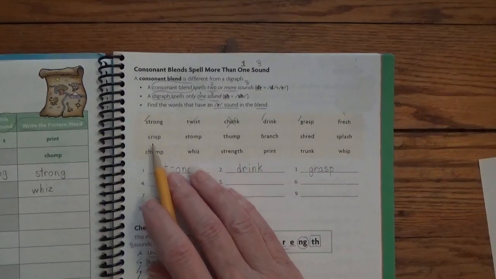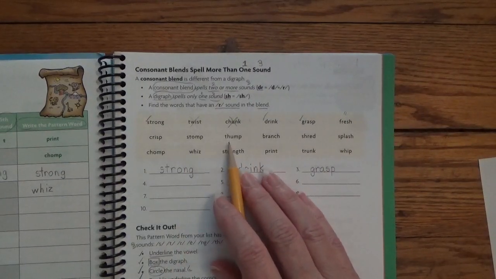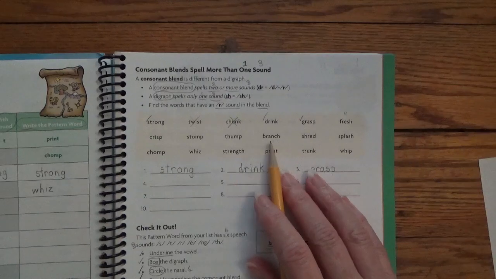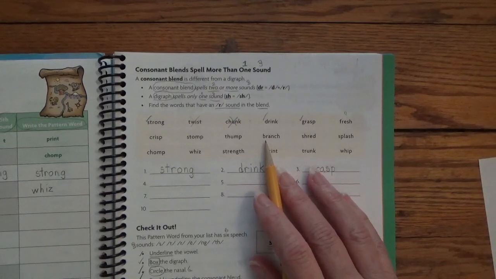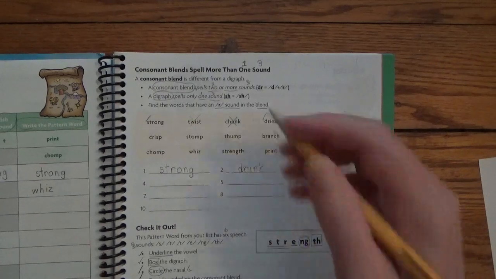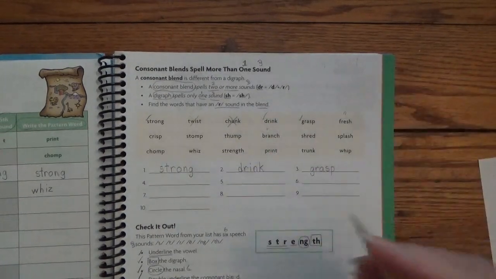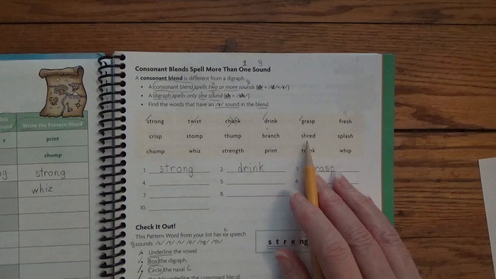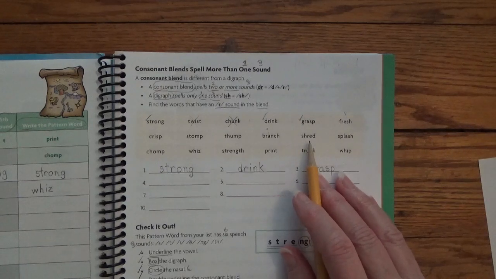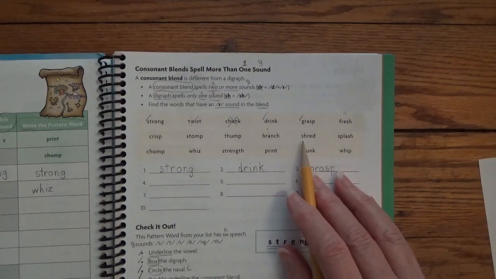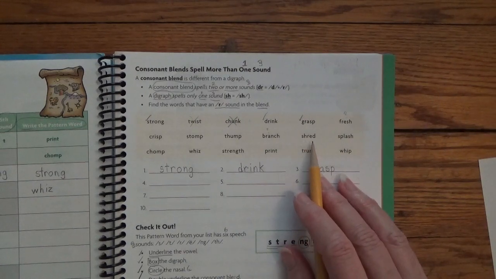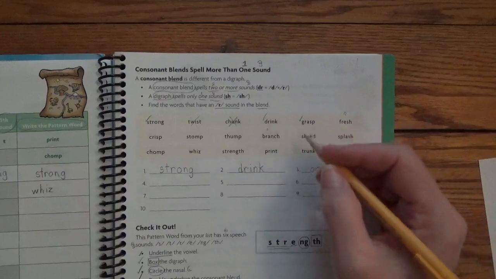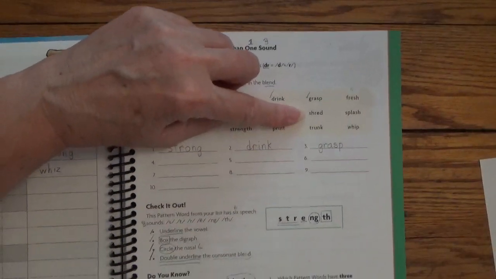So let me see. Crisp, no H, no H. Here's an H, but no R. Here's an H, there's an R, but the CH isn't really blended with the R. So I don't think it's that, but I'm going to put a question mark. Shred, SH, there's a digraph. Ooh, there's an R. There's an H brother digraph. Is that blended with the R sound? Sure. I think we found it. Yay! So our word is shred.